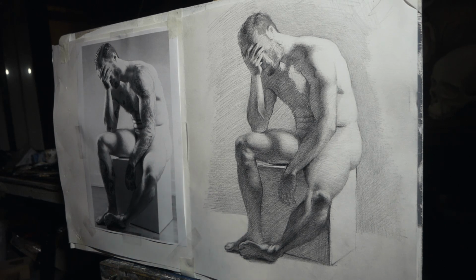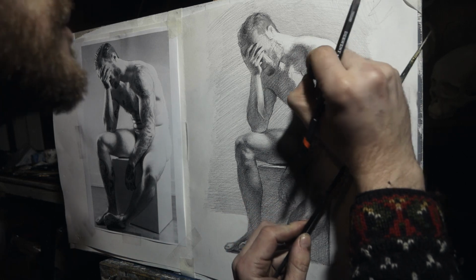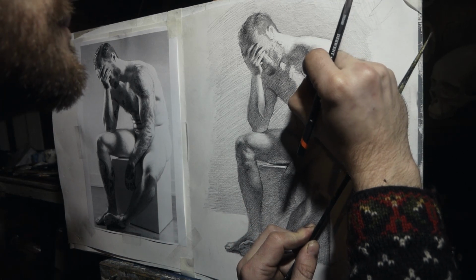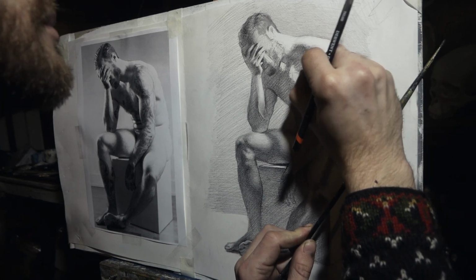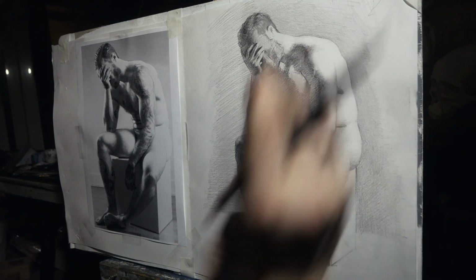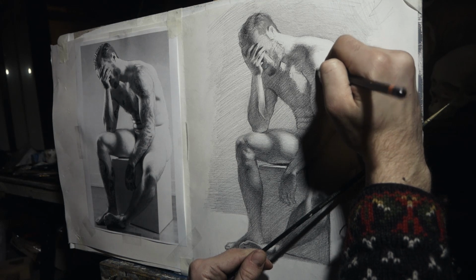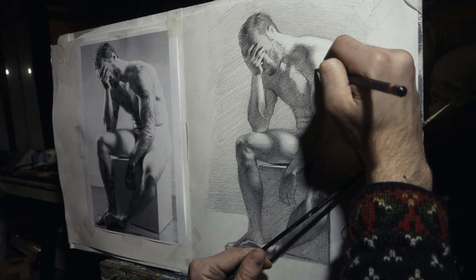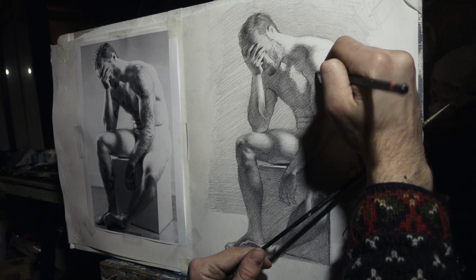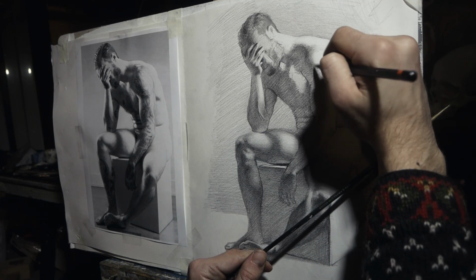It's not too bad for that shoulder. We've got some dark lines that are still a bit visible from when I blocked the shadow in, which are kind of impeding that form a little bit. So I'm just going to go get rid of those and refill it back in. Just even out that tone slightly.